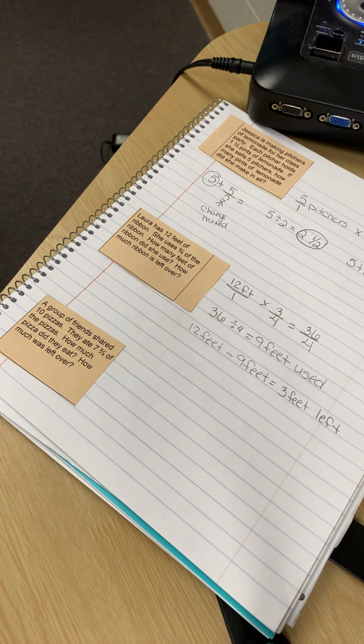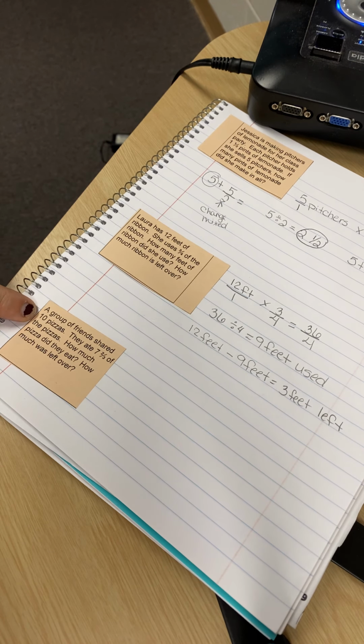Well, didn't they just say that they ate 7 2/3? Because it doesn't ask me how many slices did they eat. It just said how much did they eat. So we already know they ate 7 2/3. How much was left over? So that's definitely going to be a subtraction problem.